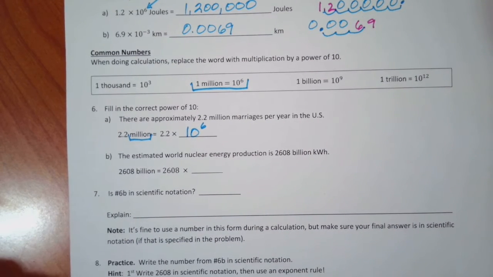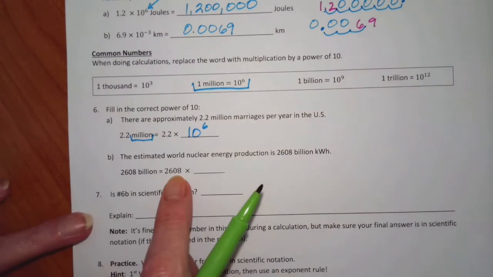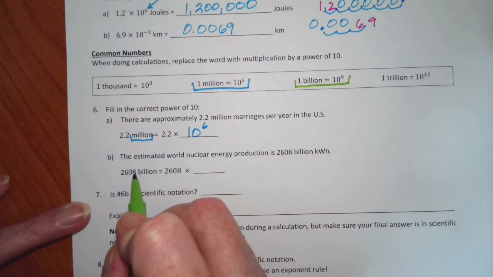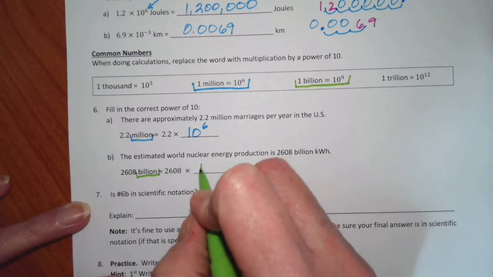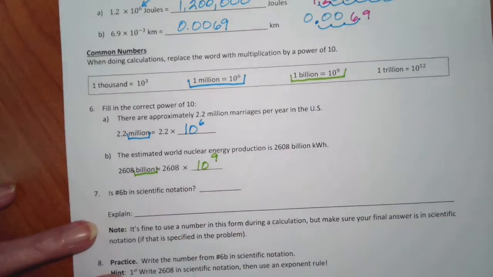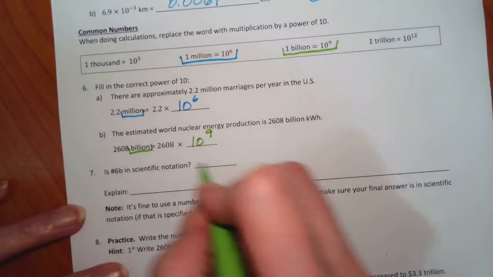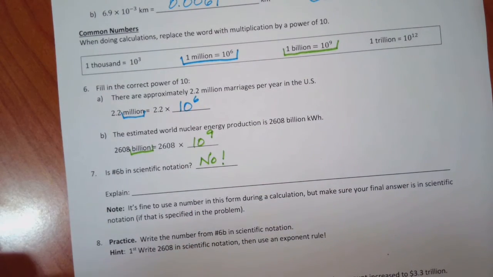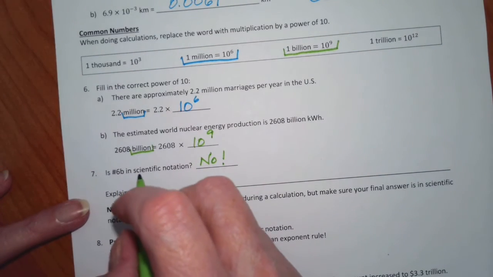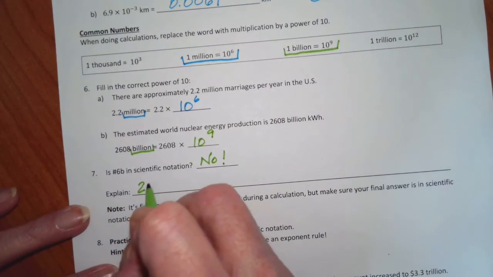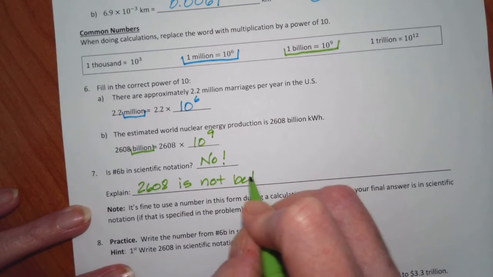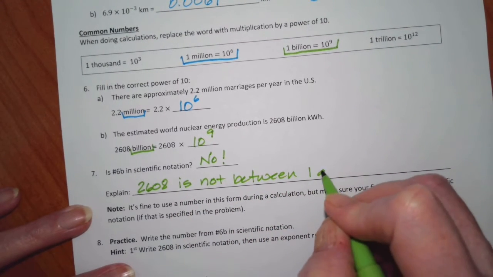An estimated world nuclear energy production is 2,608 billion. So this is 2608, and billion is going to be 10 to the 9th. But note here, this is not in scientific notation. The reason is 2608 is not between 1 and 10.